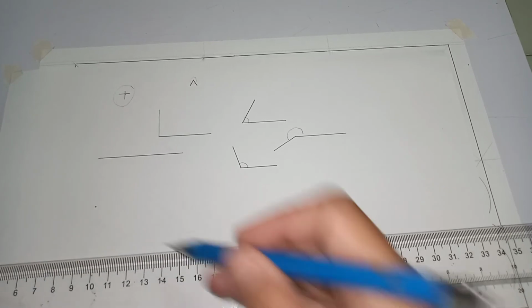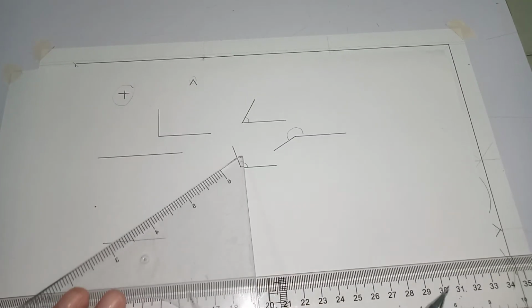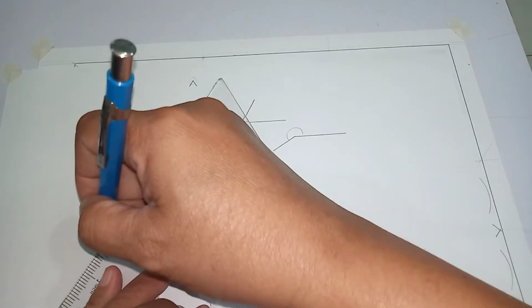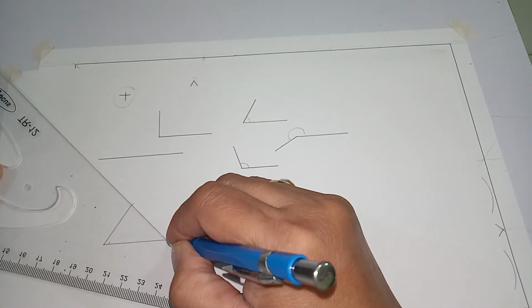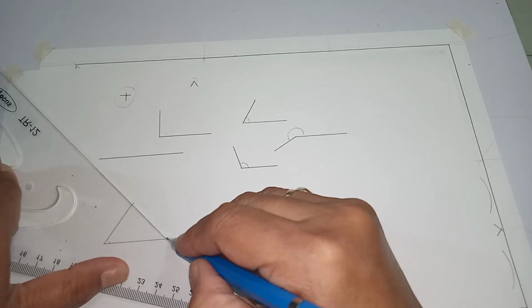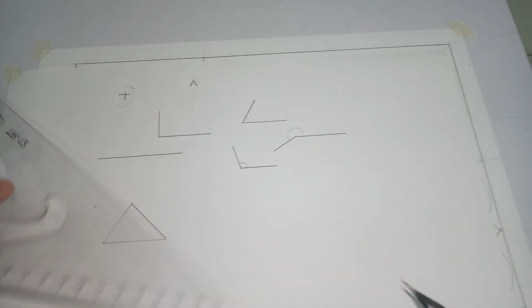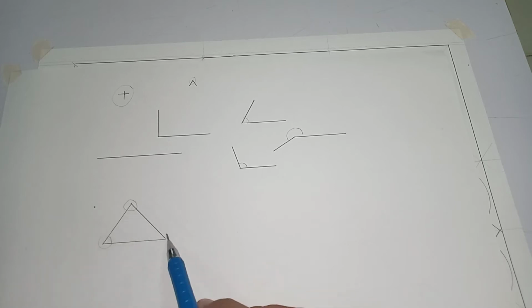So, constructing a line, then any angle that you can create, then connect it using your triangle or whatever measuring straight edge instrument. So this is now what we call a scalene triangle. And if you're going to measure using your protractor, there is no angle that is equal and no lines that are equal.